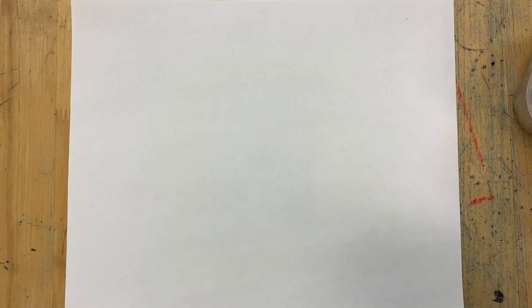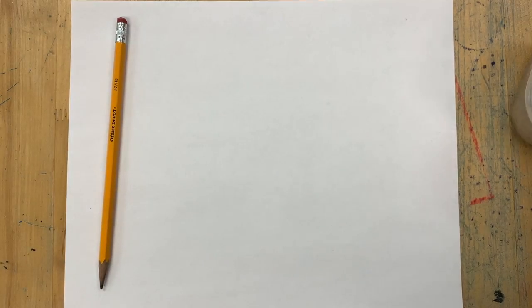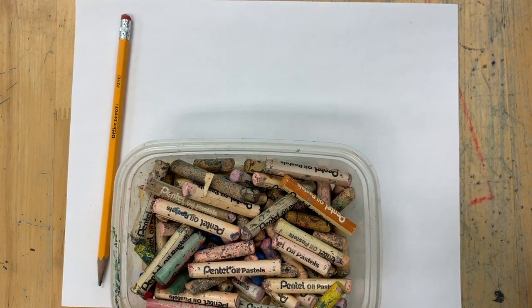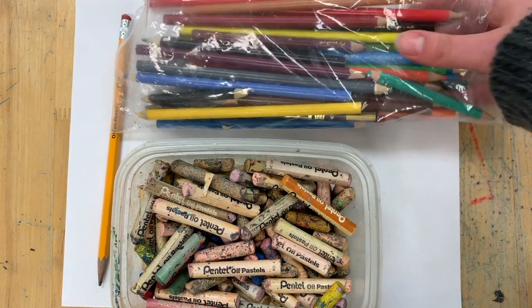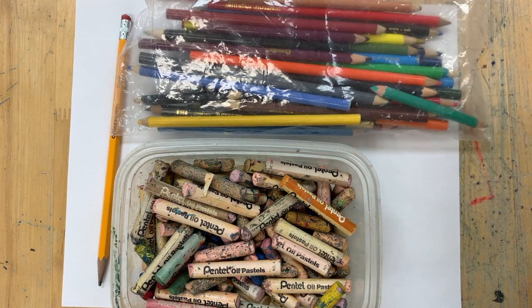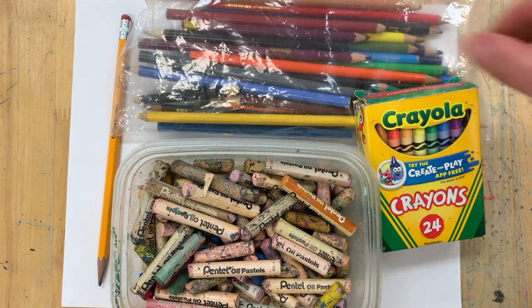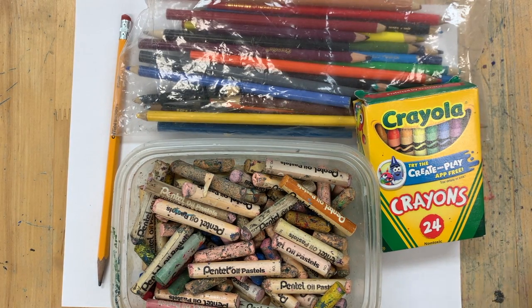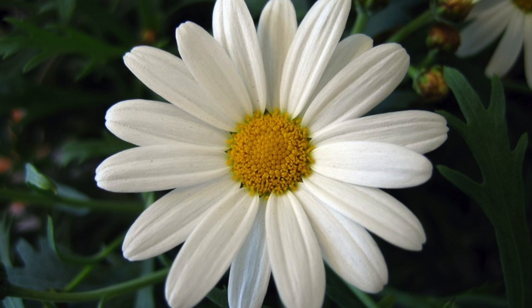You will need a piece of paper and a pencil. I'm going to be using oil pastels. You can also use colored pencils, crayons, anything you can color with. Because I have limited supplies of oil pastels, I'll actually be using colored pencils for those colors I cannot find in my oil pastels. Next, you're going to pick what you would like to draw.